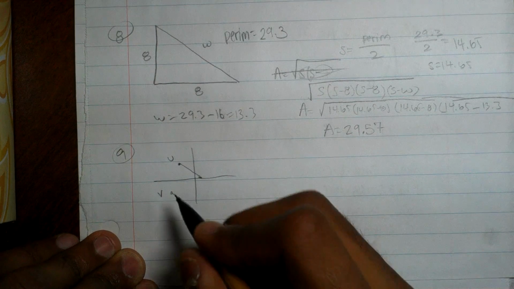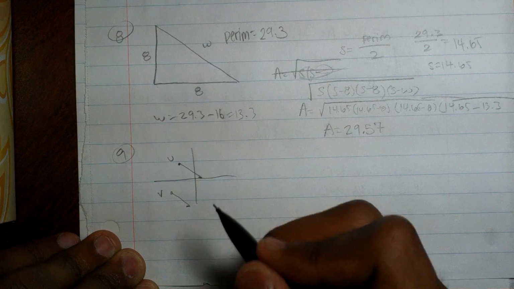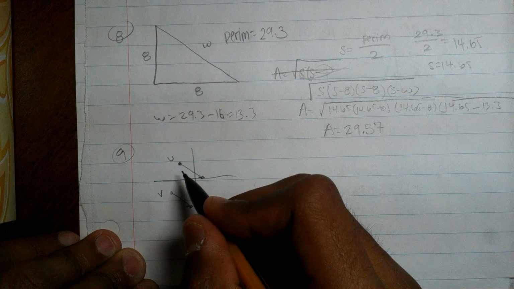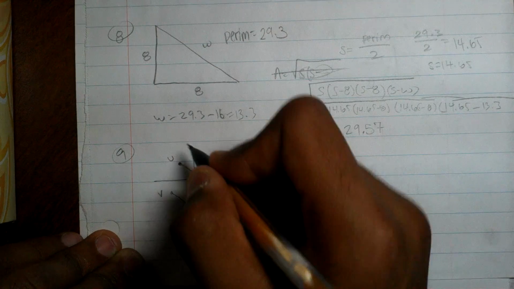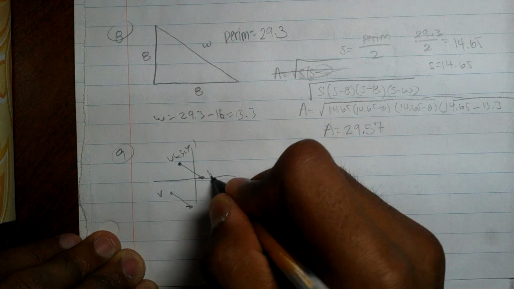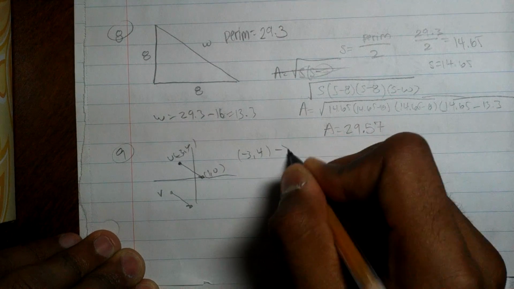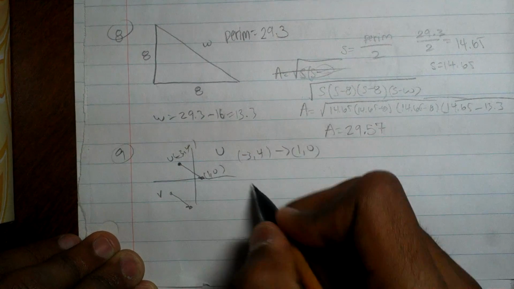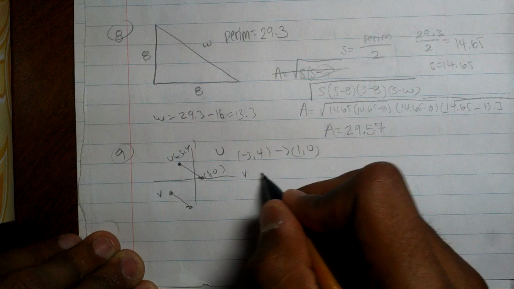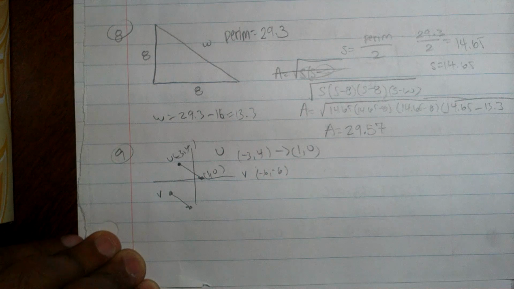And I'm not going to draw out the whole coordinate plane, but you can look at it yourself and count the location of the initial point and the terminal point. So if you count those, u starts at negative 3, 4 and goes to 1, 0. And that's vector u. Vector v similarly starts at negative 6, negative 6 and goes to negative 2, negative 10.